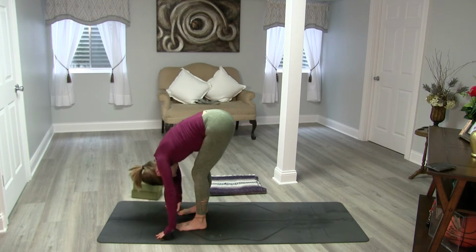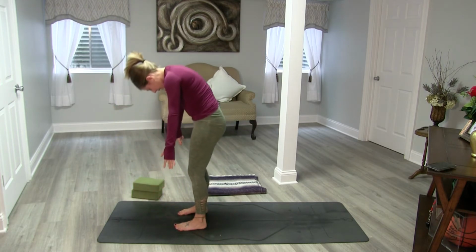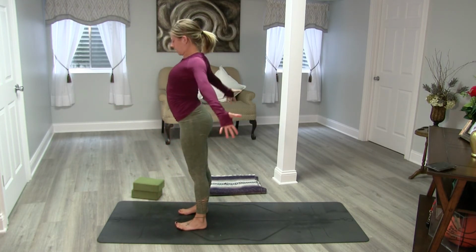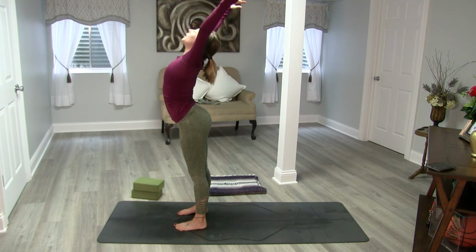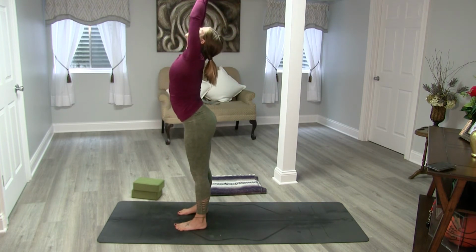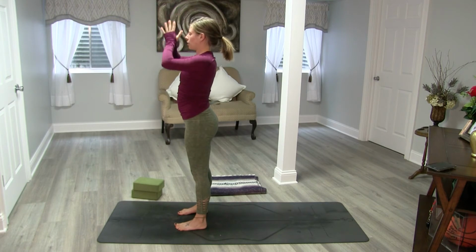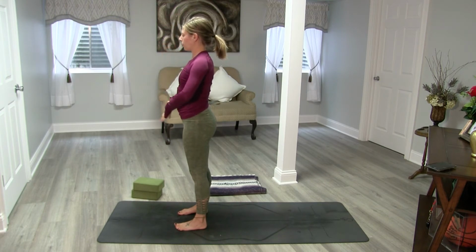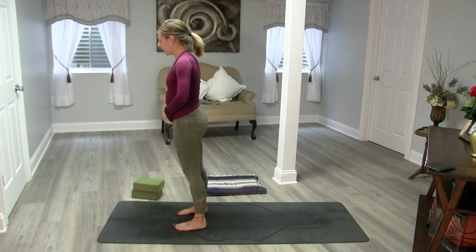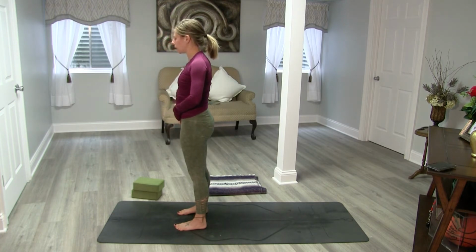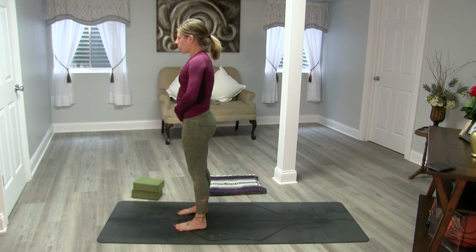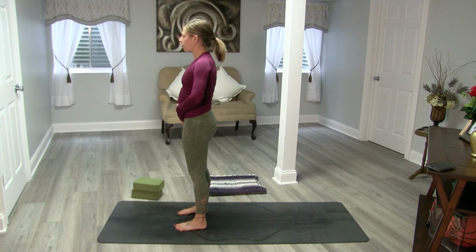Keeping that bend in the knees, begin to gently roll yourself up to standing. Inhaling, taking a full breath and gently opening the heart. And exhale, gather that energy into the heart and then into the womb space. This is a time of replenishment, of restoration. So being intentional about where we place our energy can be really powerful.